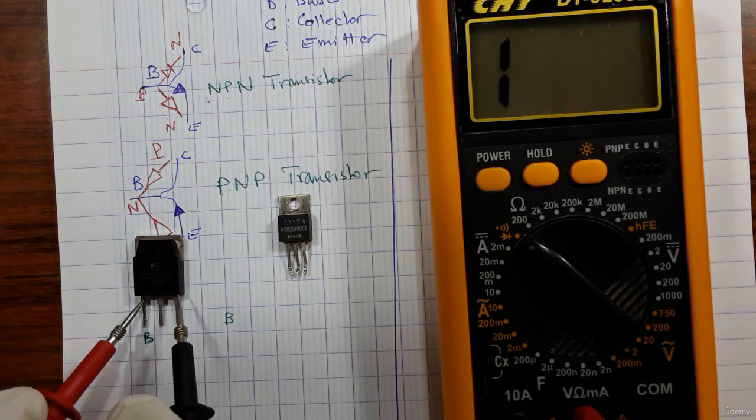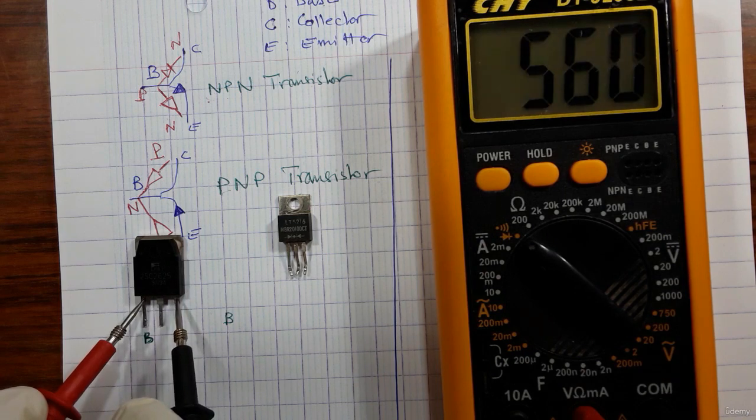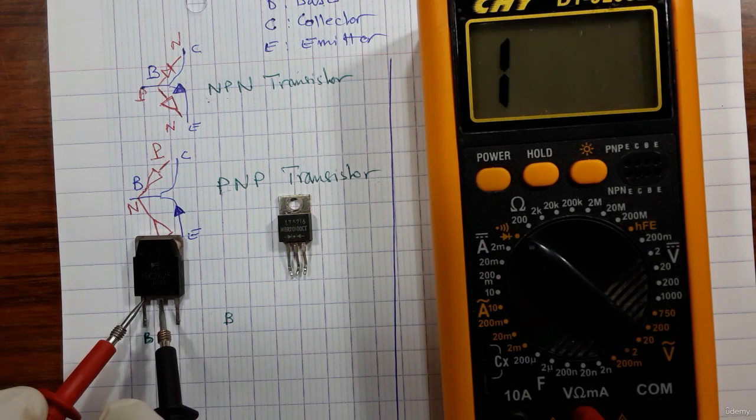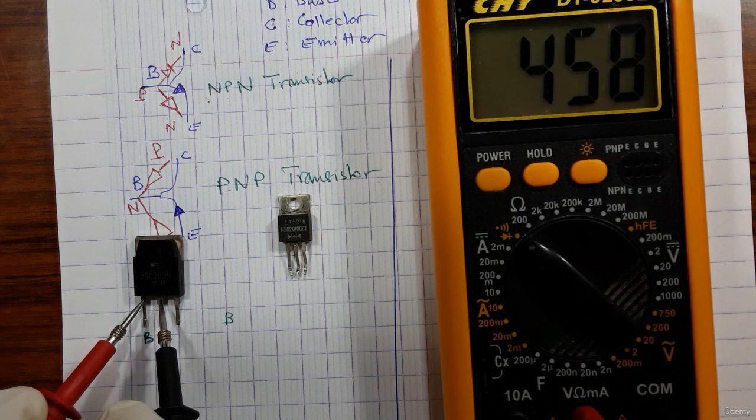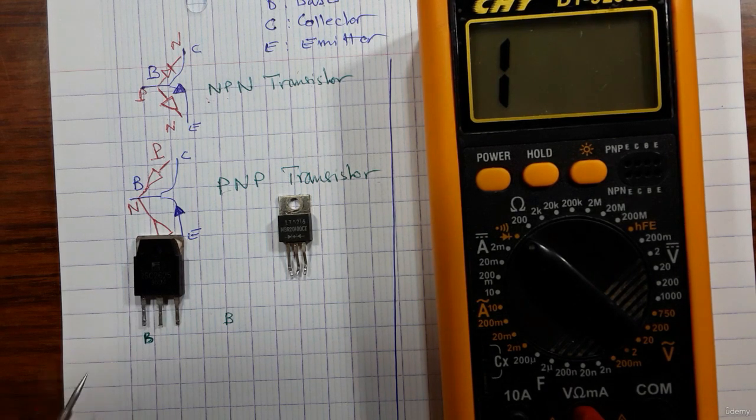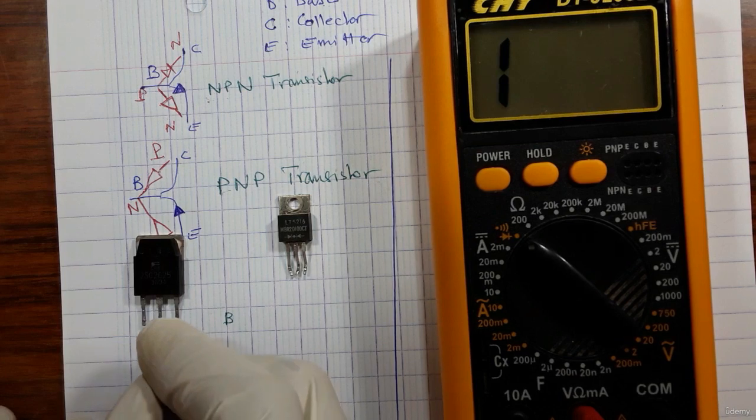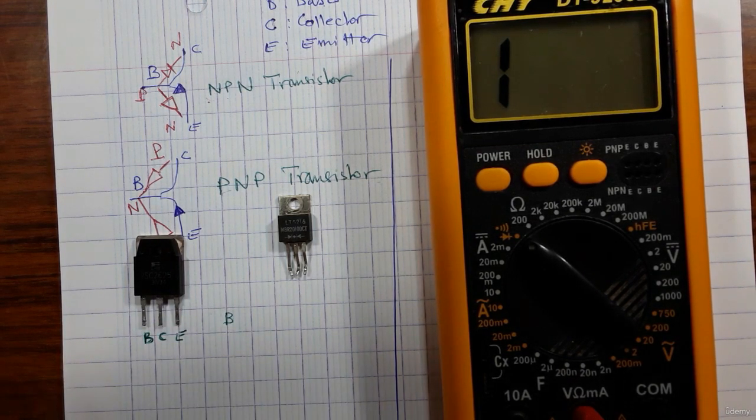So the higher reading means this is emitter, and the lower reading, this is collector. Okay, so here we have collector and here we have emitter. Always, base to emitter is greater than base to collector.